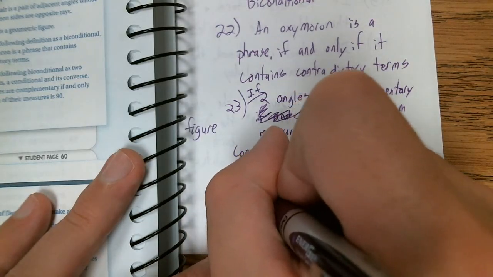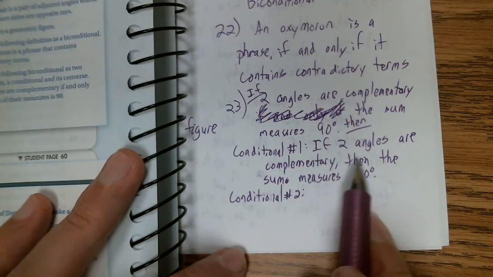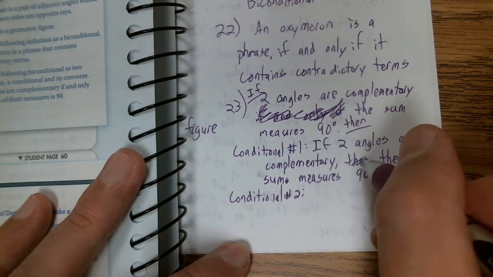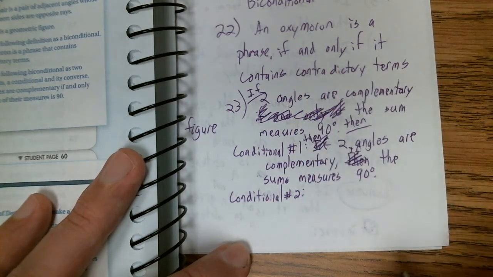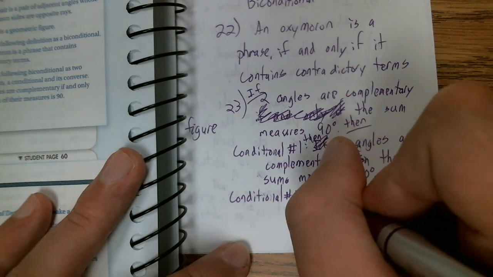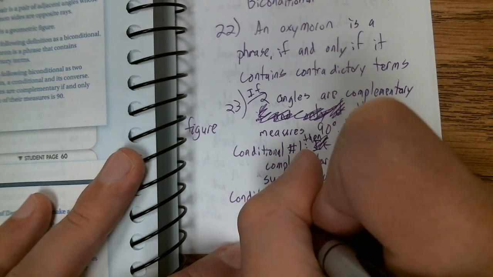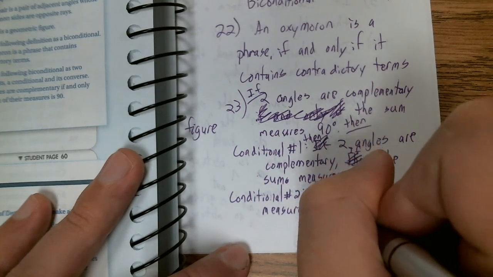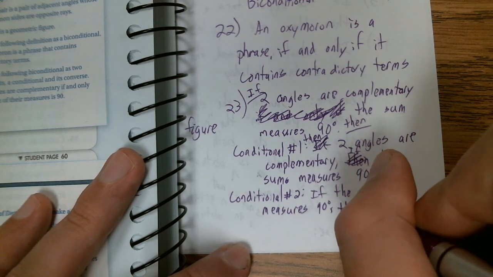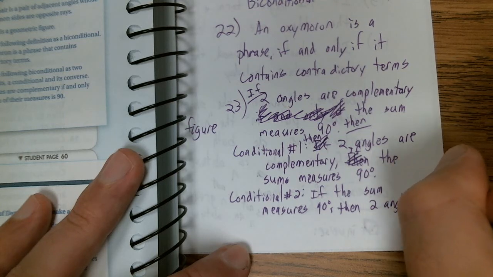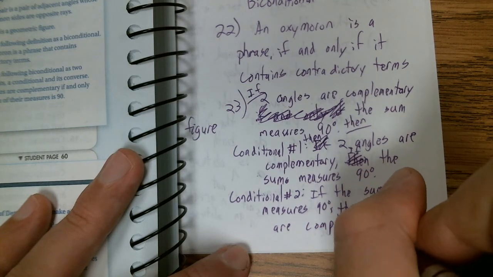Conditional number two is basically the converse of what I just wrote. So I'm going to take this statement, and now I'm going to switch these. So now this comes first, and this comes second. Okay, so start here. If the sum measures 90 degrees, and then I come back up to the top here and put in the then. Then two angles are complementary.